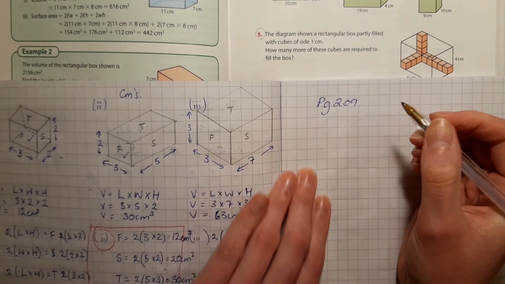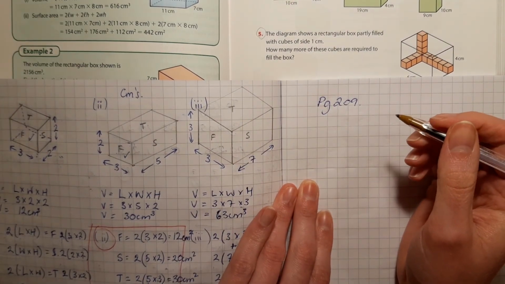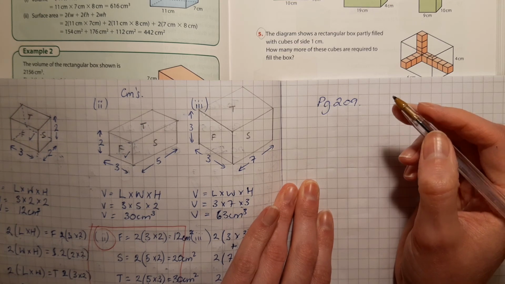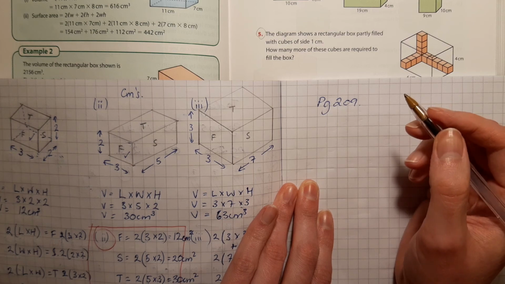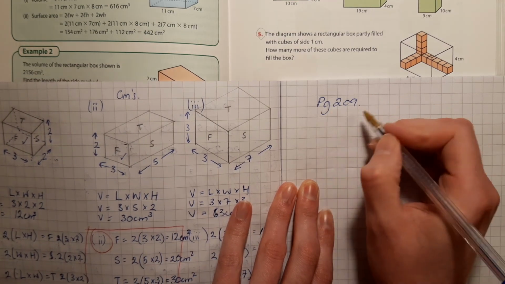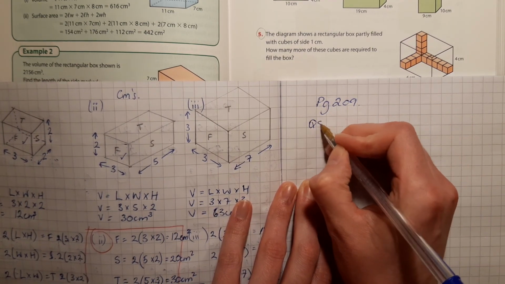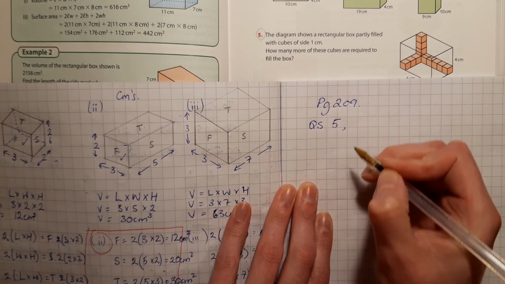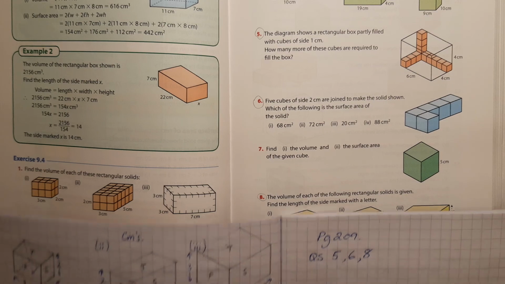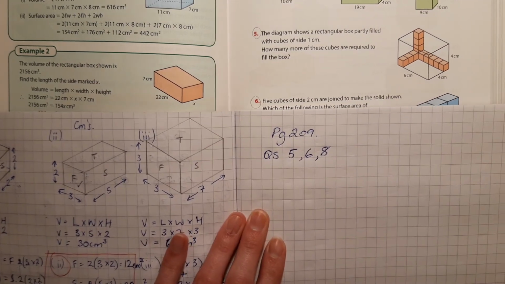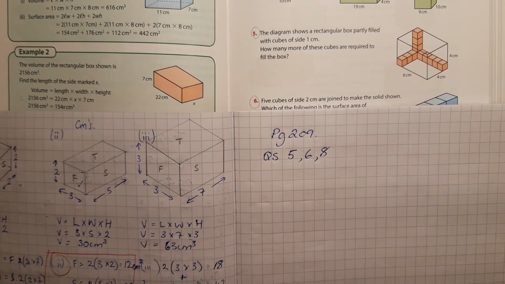You're going to start this now. So hopefully at this stage you've corrected your homework, corrected your assignment, and you can see where you've made your mistakes. If you've any questions on it, you can ask me in the live class. But we're starting on page 209, and you're going to do questions 5, 6 and 8. Okay, so 5, 6 and 8 on page 209, and you can join me live now, but you are starting this right now. Thank you.